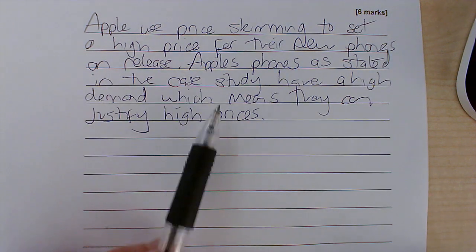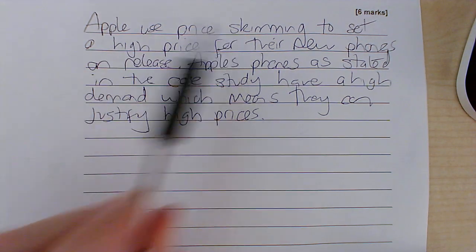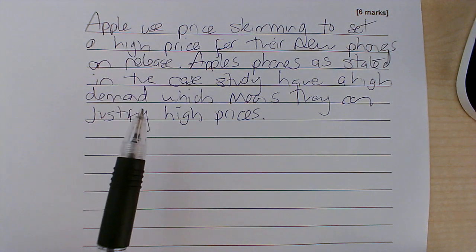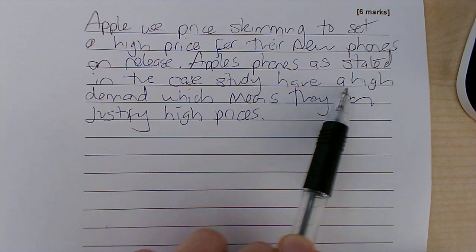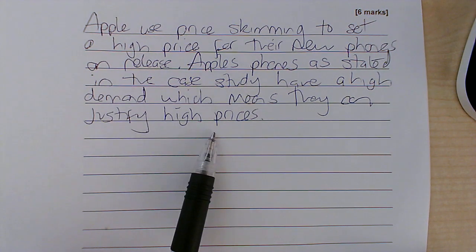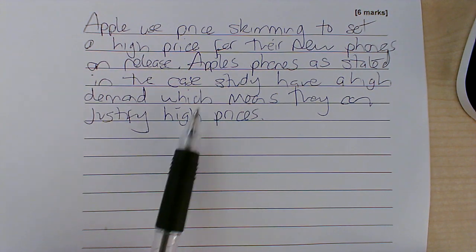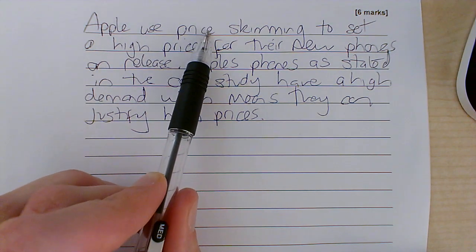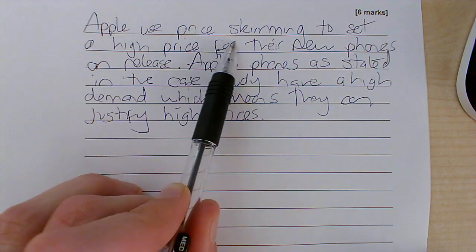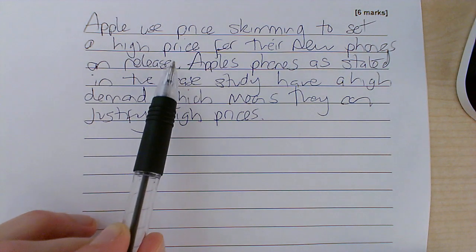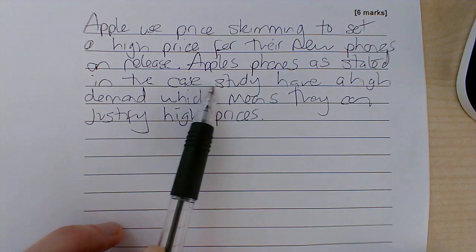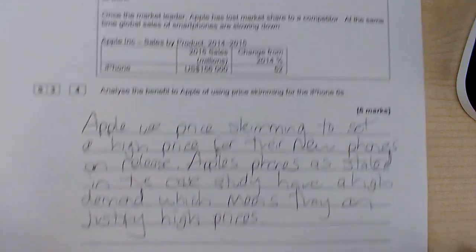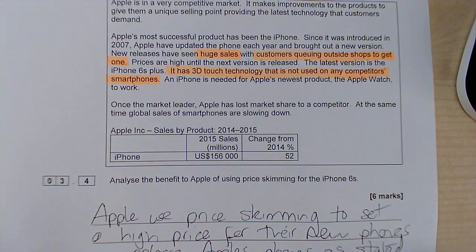That's important, because what I'm saying is here, Apple use price skimming, they charge a high price, and now here the key bit is the fact that the case study says they have a high demand, that then justifies that high price. Now I think the fact that I've now used that reference to the case study, I think I've already moved into level 2. Because I think that was a level 1 response. They used price skimming to set a high price for their new phones on release. But now that I've started talking about the case study, I think I've now moved this into a level 2 response. But I'm going to continue, because obviously to get to level 3 I need to use this substantially.